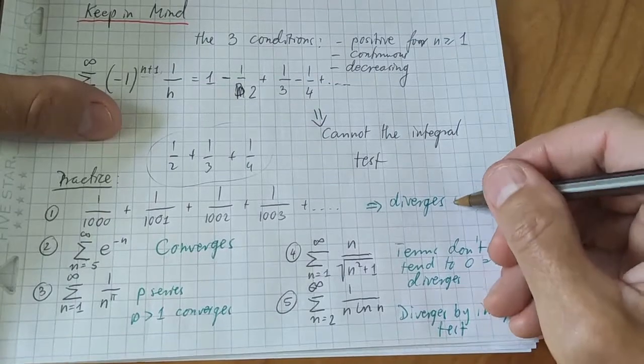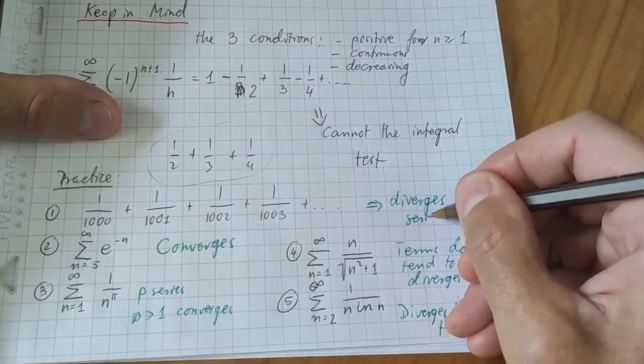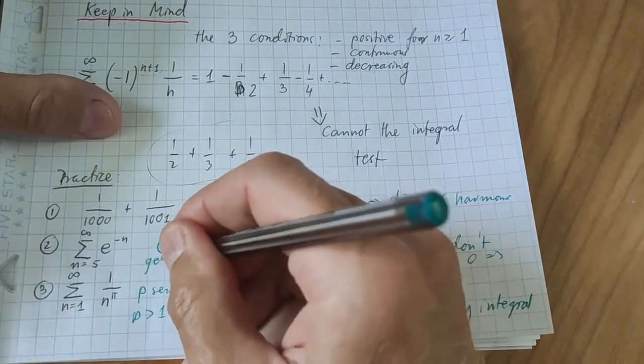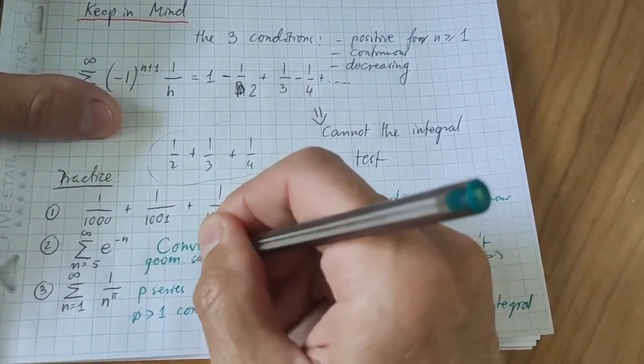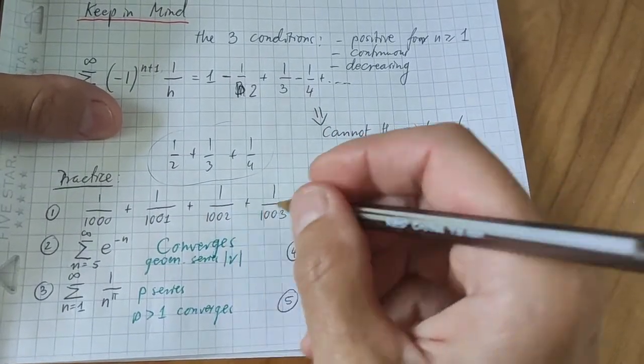Okay, so this one was the harmonic series, and this one was a geometric series with the absolute value of r less than 1.